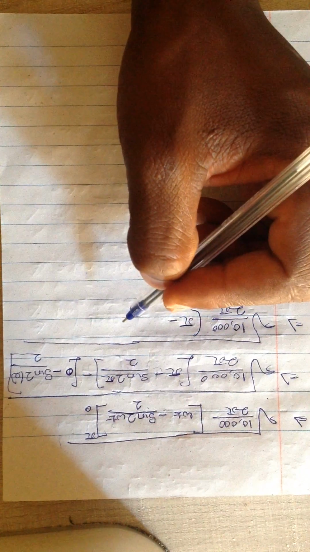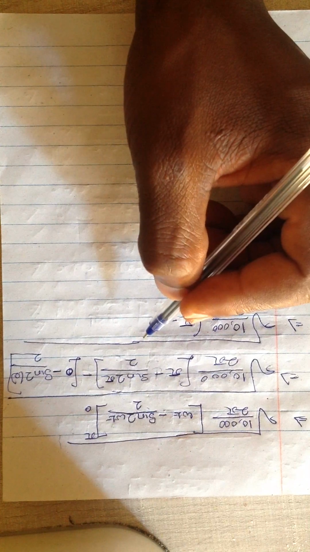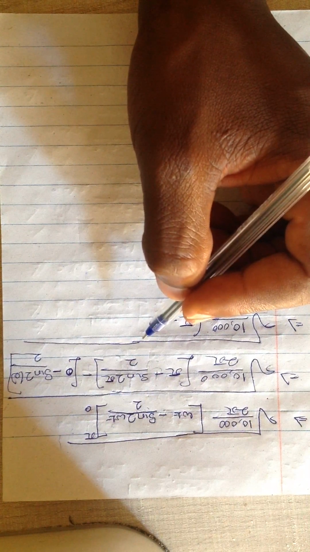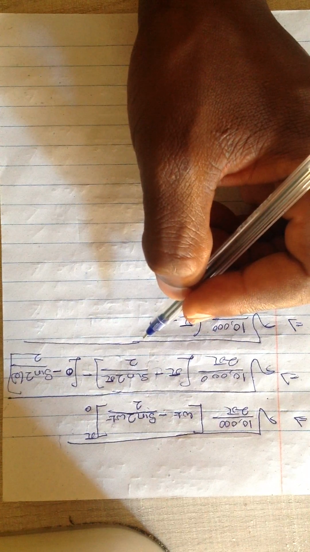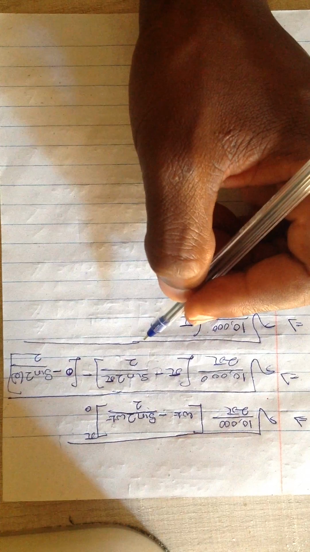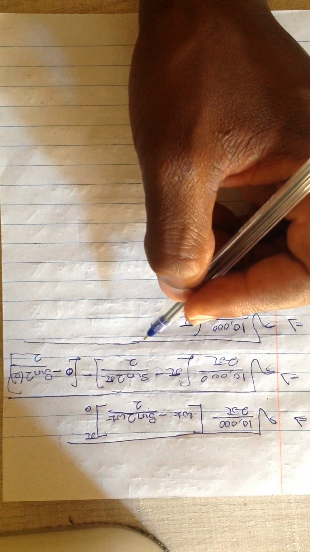What you are supposed to do here is do all the calculations in radians. You're supposed to convert your calculator into radians. You're not supposed to punch them directly in degrees, but convert them into radians.